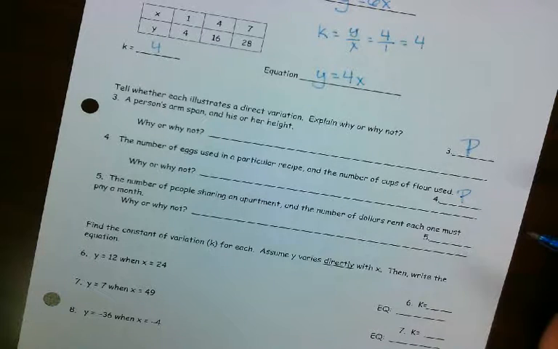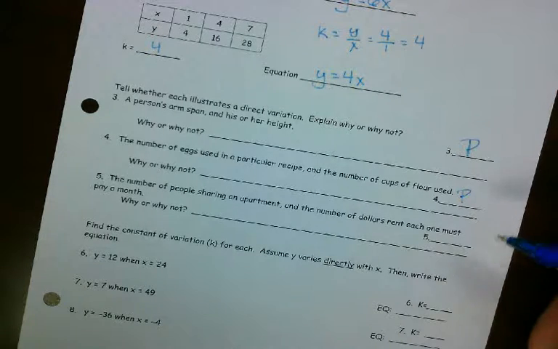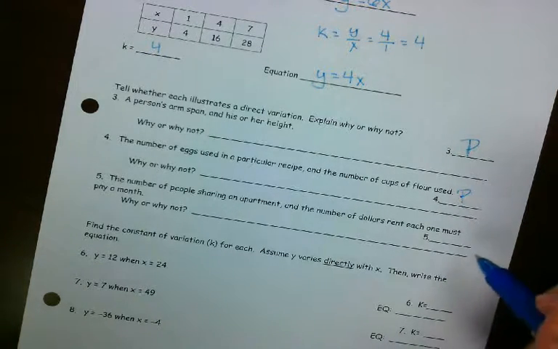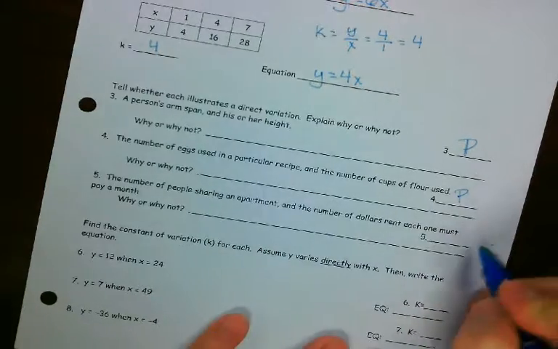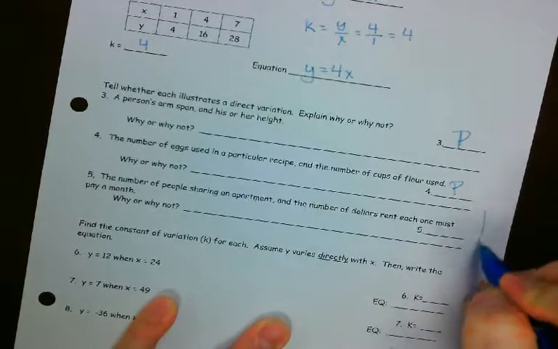Let's talk about number 5, the number of people sharing an apartment and the number of dollars rent each one must pay a month. Now, this was tough for me at first because there are no numbers in here. But let's say the rent is $1,000 a month, okay? I'm thinking of a graph, and I'm going to draw a little cheesy graph.